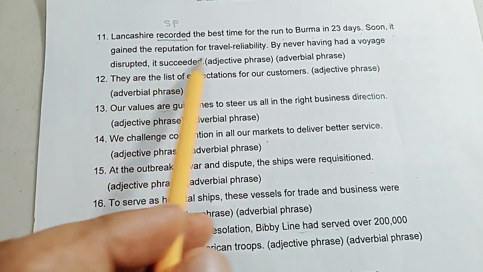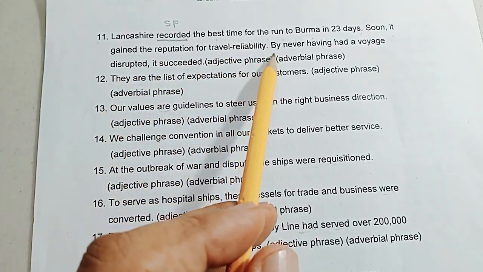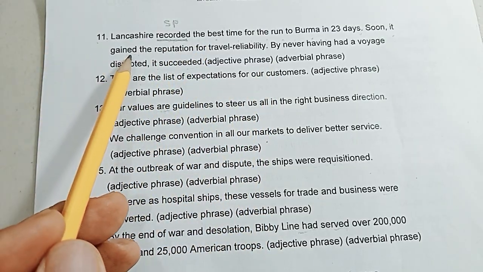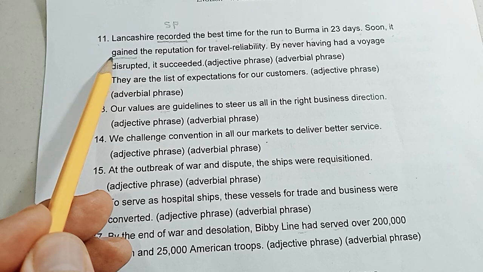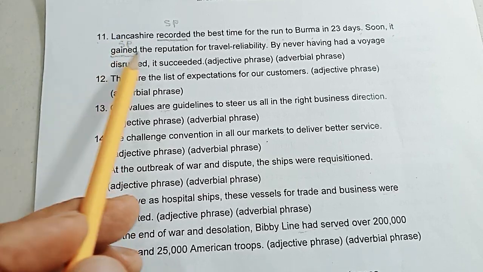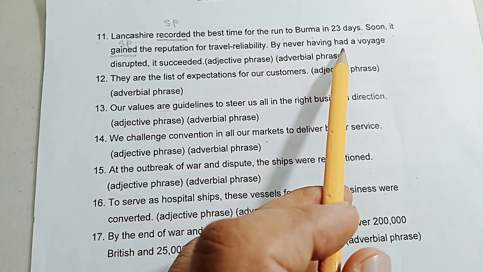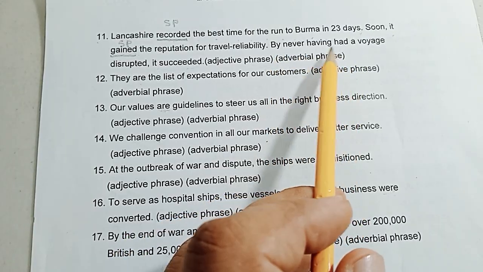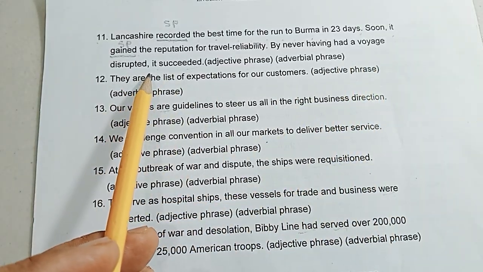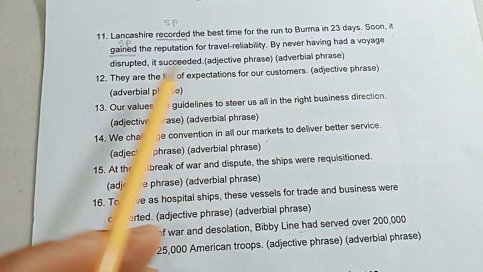Next sentence: It gained the reputation for travel reliability. The simple predicate is gained. Another sentence: By never having had a voyage disrupted, it succeeded.